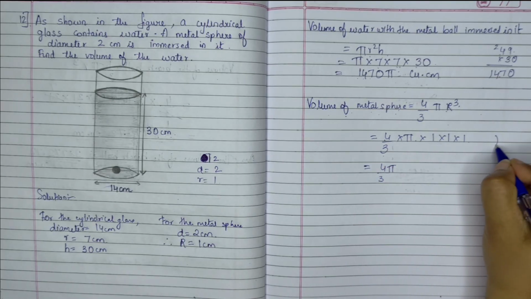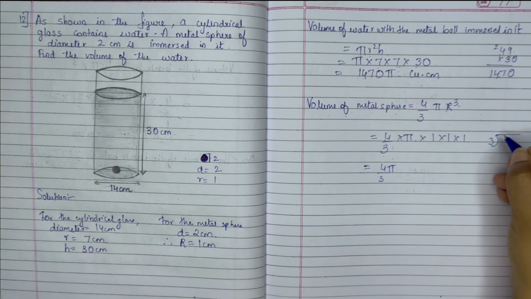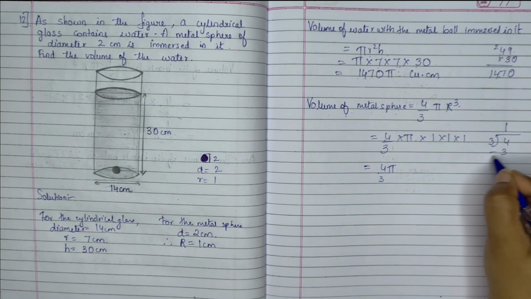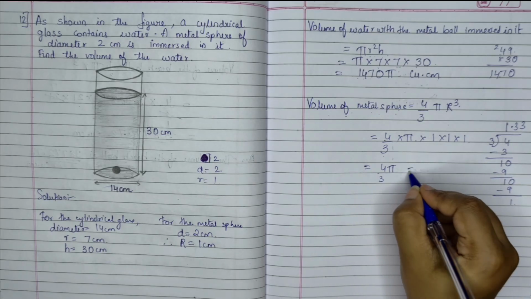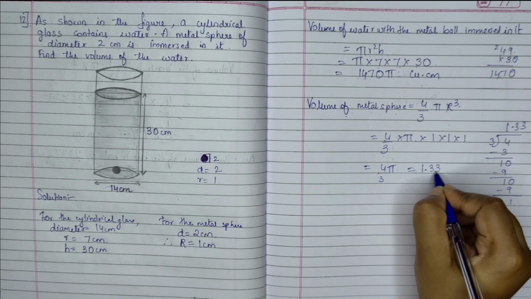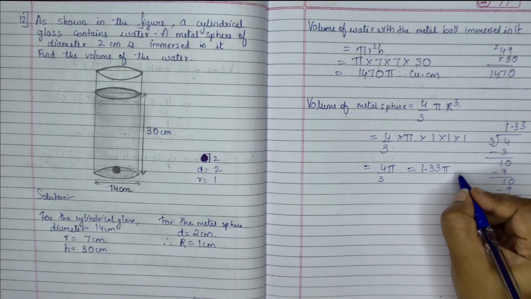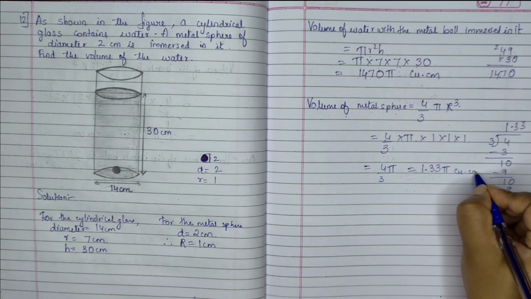Dividing 4 by 3, we get 1.33 pi cubic centimeters.